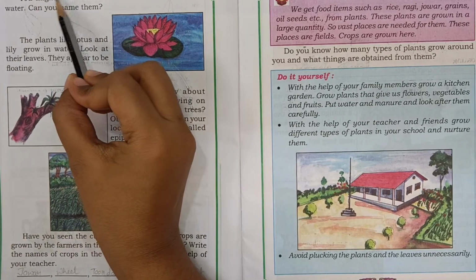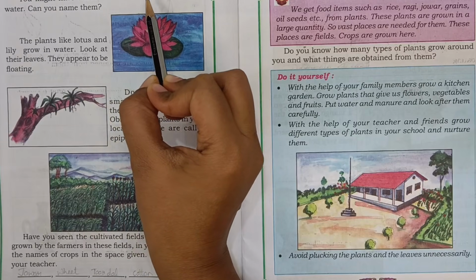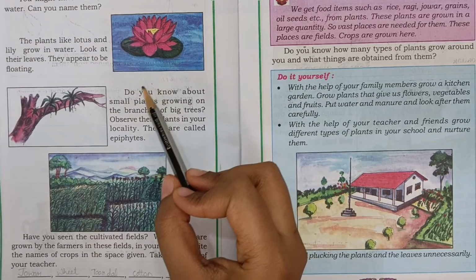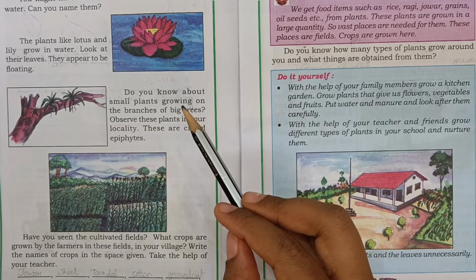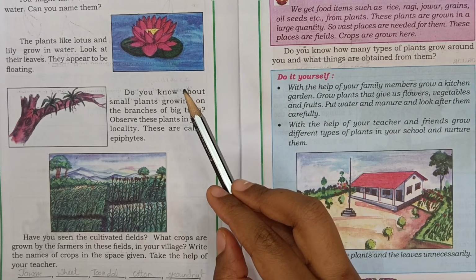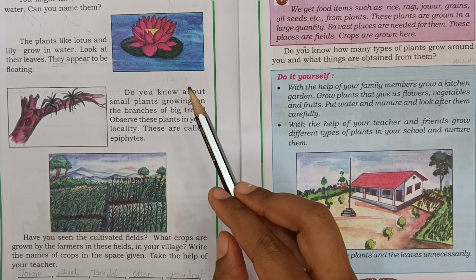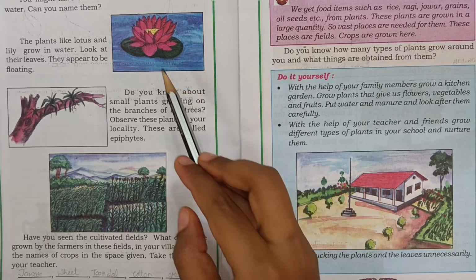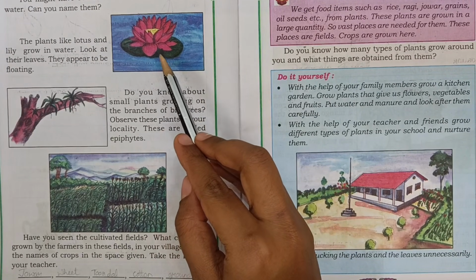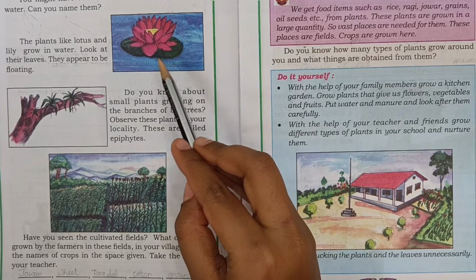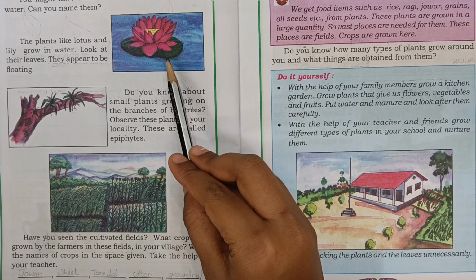Next one, you might have observed that some plants grow in water. Can you name them? See, children, I think all will know that. Many of the plants will grow in water. So here one plant they have given. They told you to name that plant. So which is this plant?